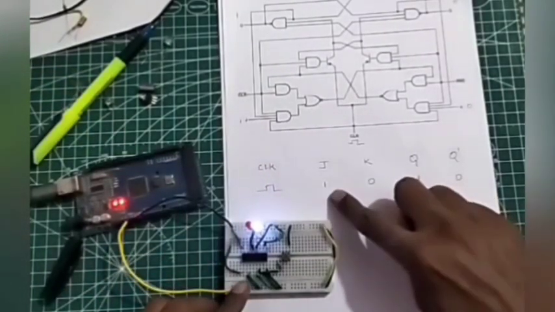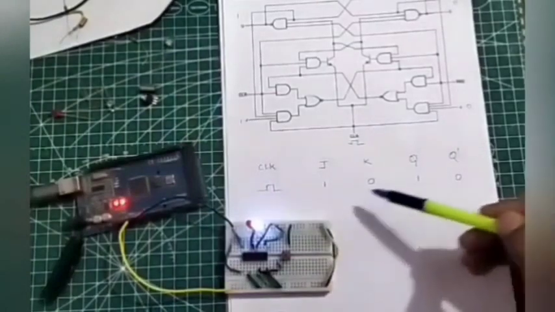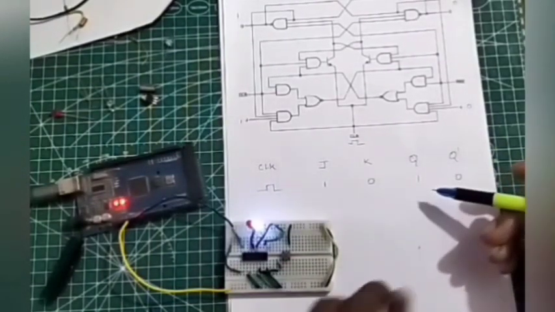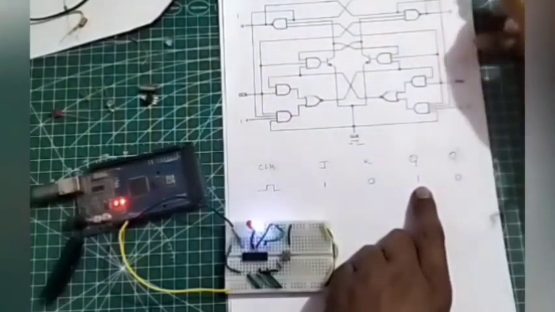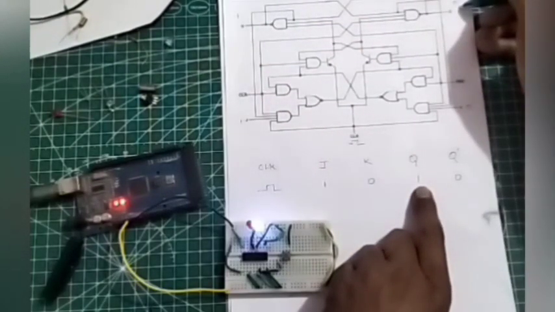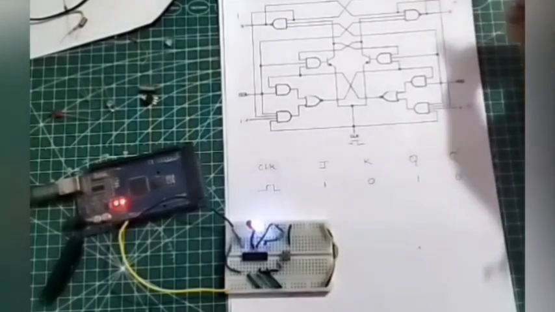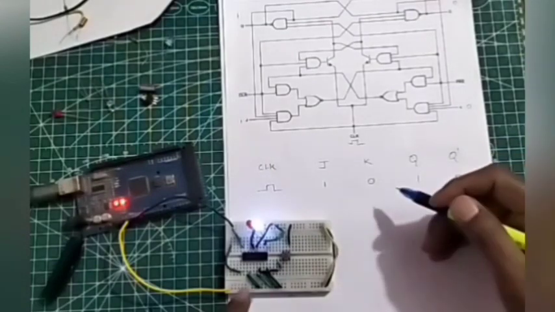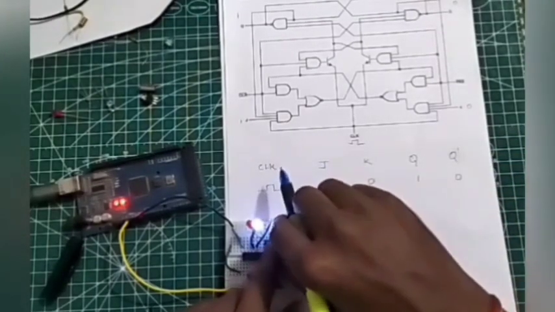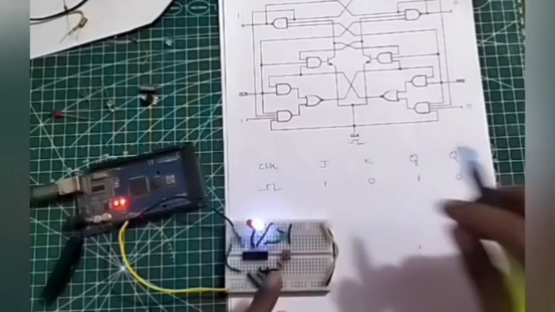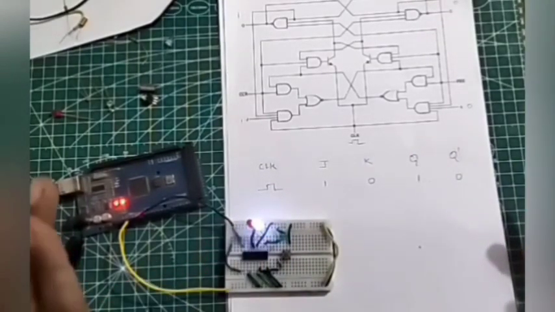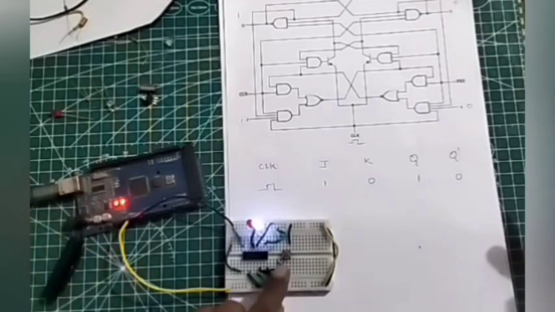Now J is 1, K is 0. So this is the table. So Q is 1 now, and Q complement is 0. So now I am making the J 1. And one clock is necessary. Q complement will not change until and unless I am giving a clock pulse. So I am giving the clock pulse.